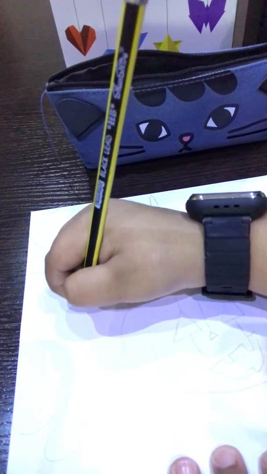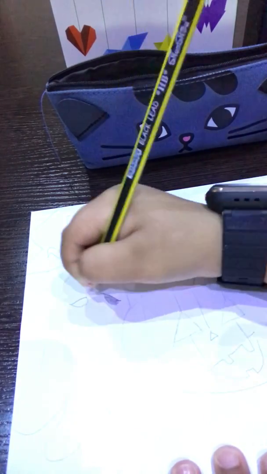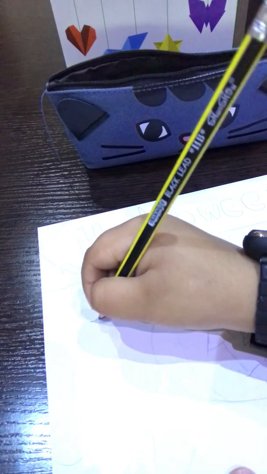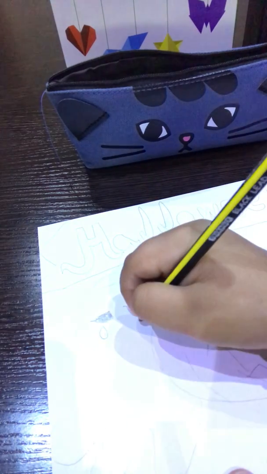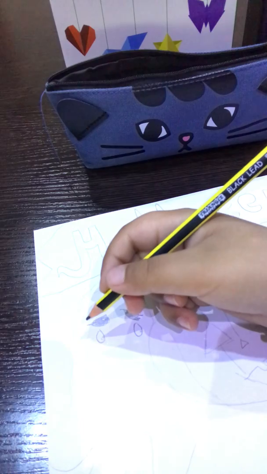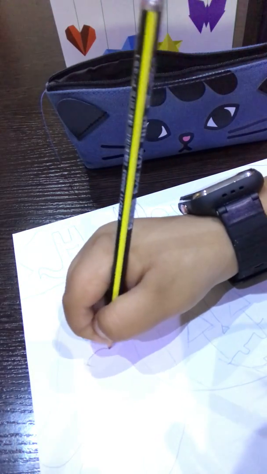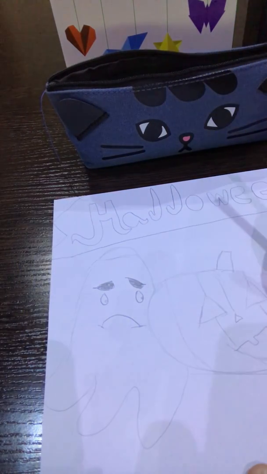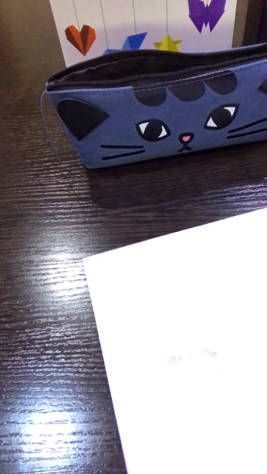And then you can draw colors in. Then you can do a crying ghost. Oh yeah, and then you can draw the moon.